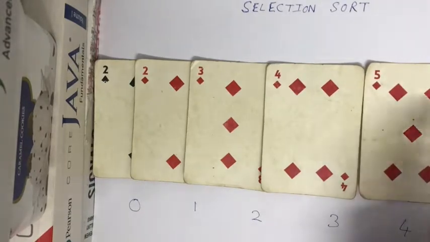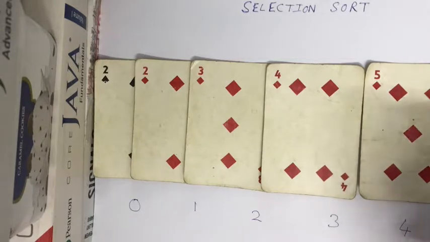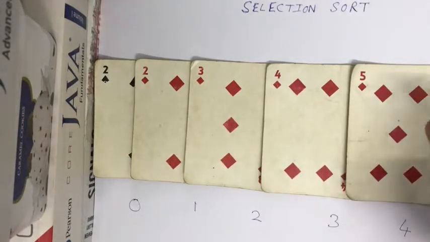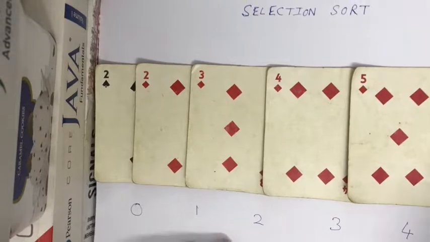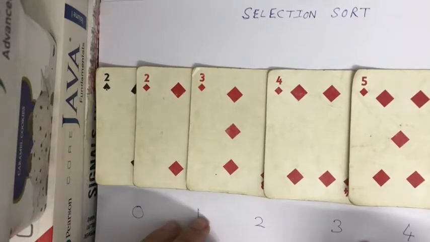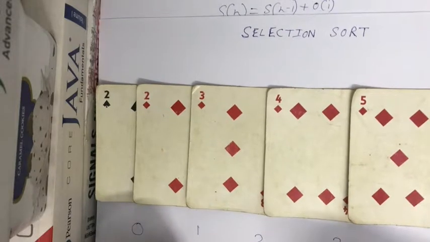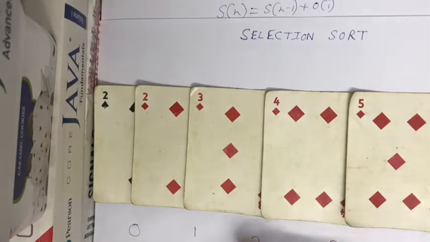Now finally we go to the last element. Since this is the last element, we have nothing to compare it with. It is already the smallest element, so it stays as it is, and this is the sorted array and selection sort is complete. Now for the time complexity of the selection sort, we need to understand that we use another algorithm inside the selection sort, which finds the smallest element in any array.